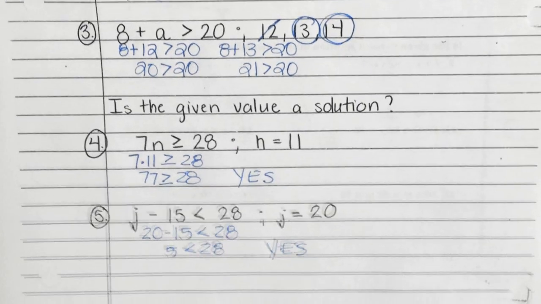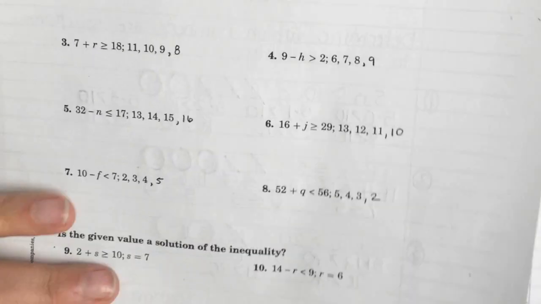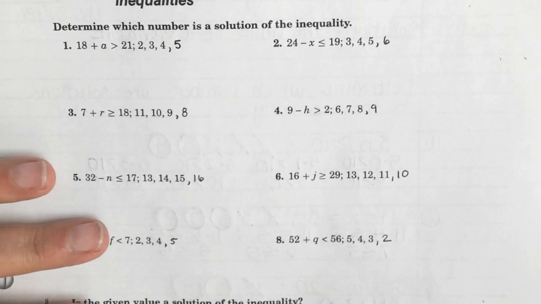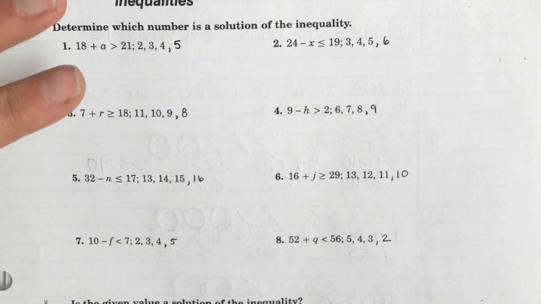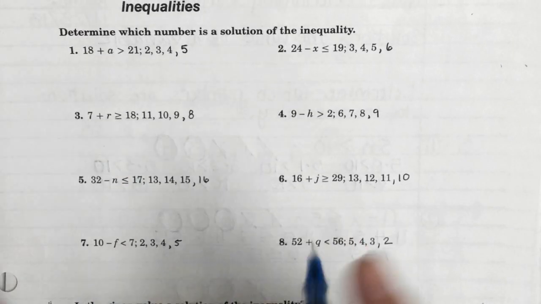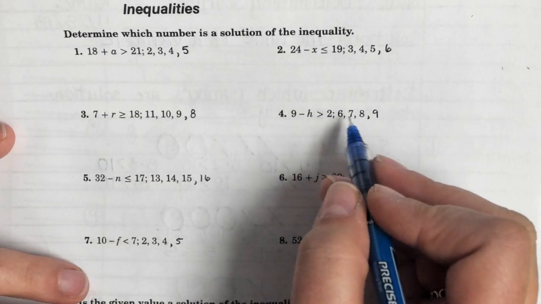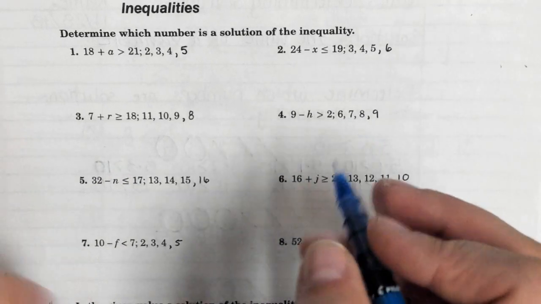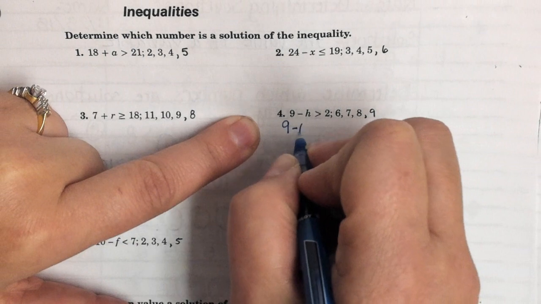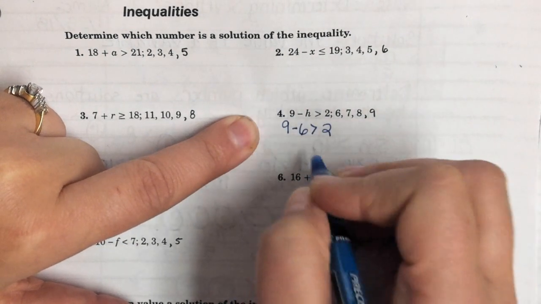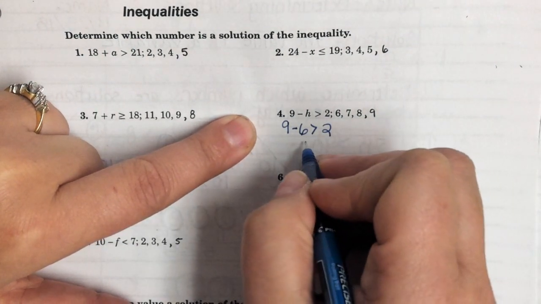Okay, flip to the back real quick. Let's all look at number 4 together, okay? We're doing the same exact thing that we just did on the front. So looking at number 4, we've got answer choices of 6, 7, 8, and 9. So let's see if this works. We've got 9 minus, let's try 6 first, greater than 2. What's 9 minus 6? 3.